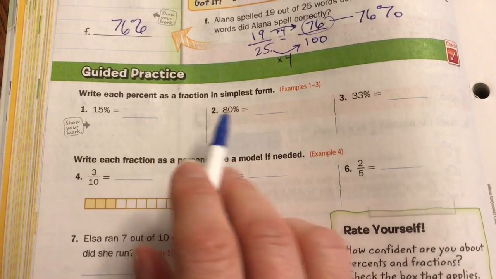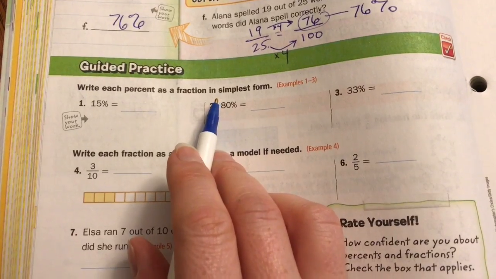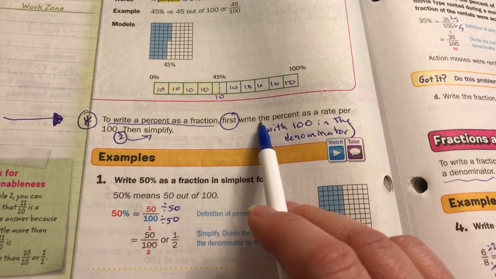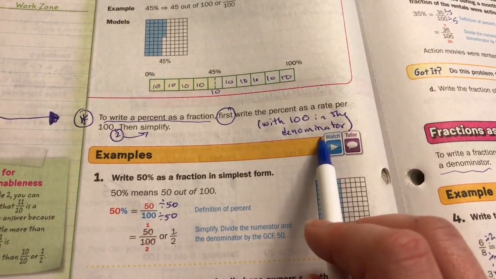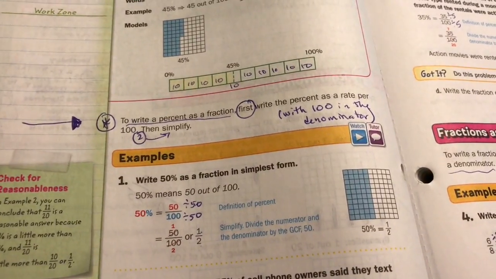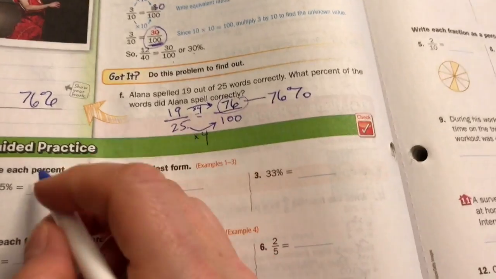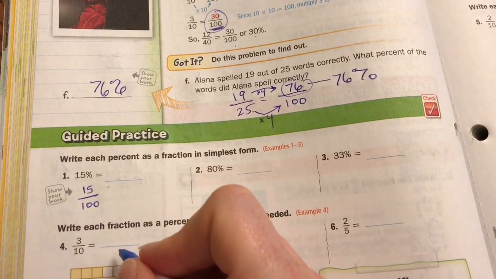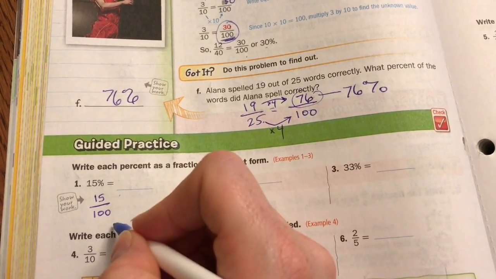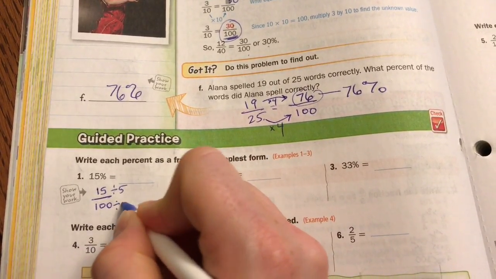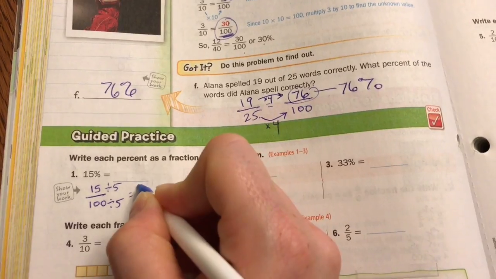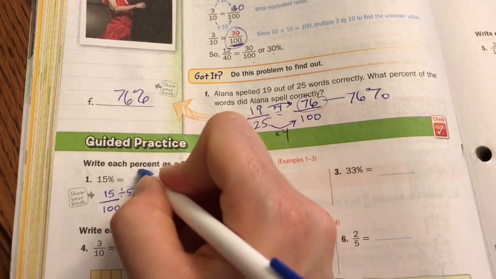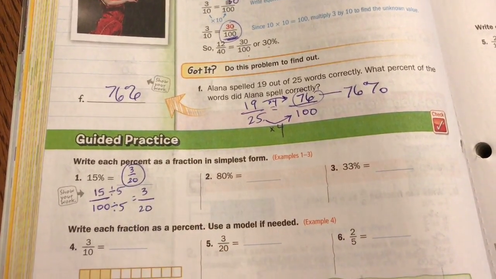In numbers 1, 2, and 3, you're going to write the percent as a fraction in simplest form. So let's remember, when you write a percent as a fraction, first you write it as a rate per 100. So you write it with a 100 in the denominator. Second, you simplify. So let's do it. 15%, let's write it with a 100 in the denominator. Next, we need to simplify. Well, you can't divide 100 by 15, but you can divide both by 5. 15 divided by 5 is 3. 100 divided by 5 is 20. 3 and 20, you can't simplify that anymore. So 3/20ths is your simplified fraction.